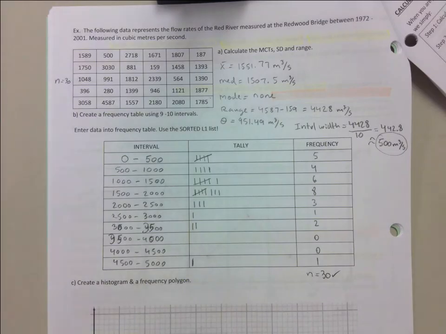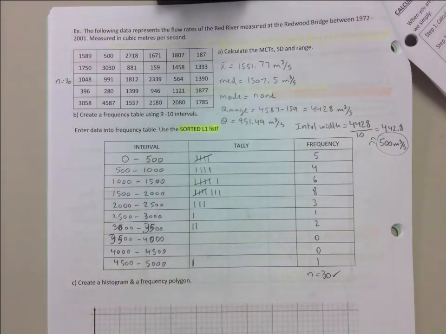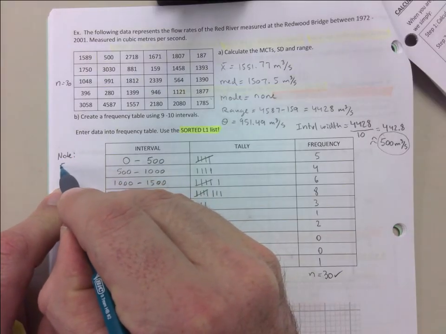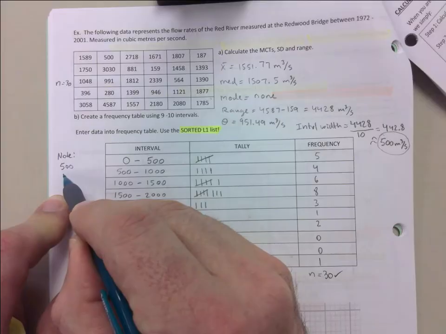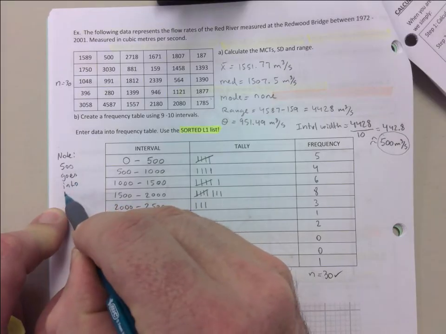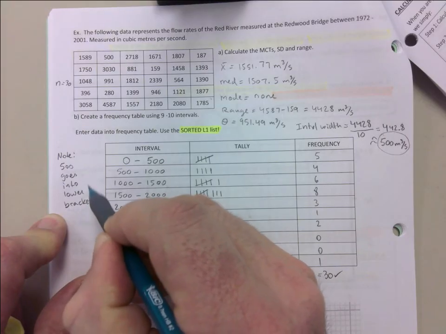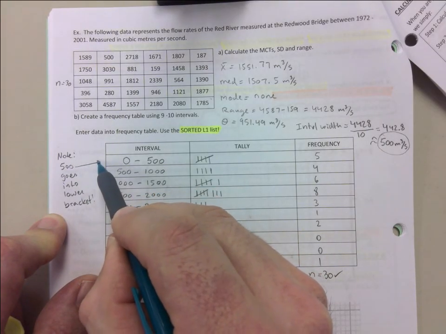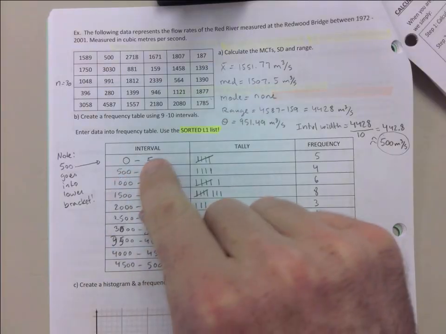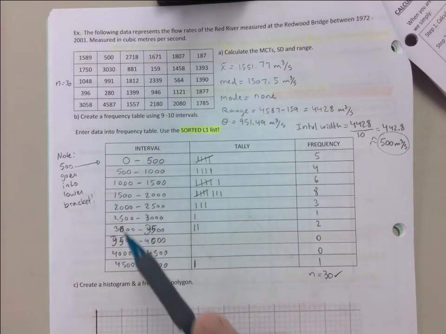Now, I do say to use a sorted list. And I'll just make a note here. Note: 500 goes into the lower bracket. That's what I call it. So 500 goes into that lower bracket. So if you have a number that's right in between, then you put it in the lower. And I'll tell you why.